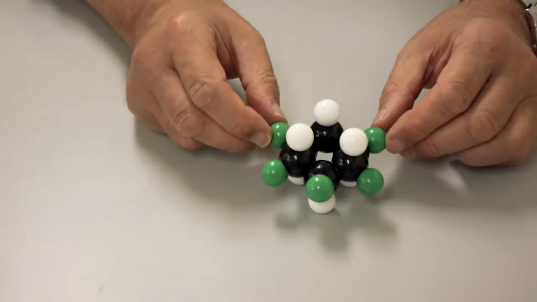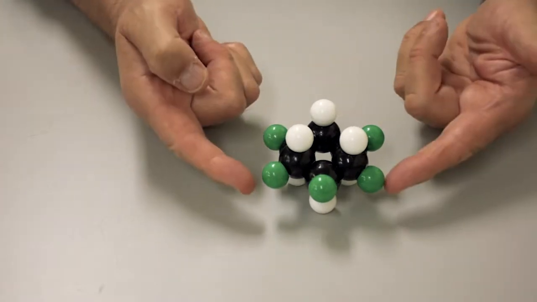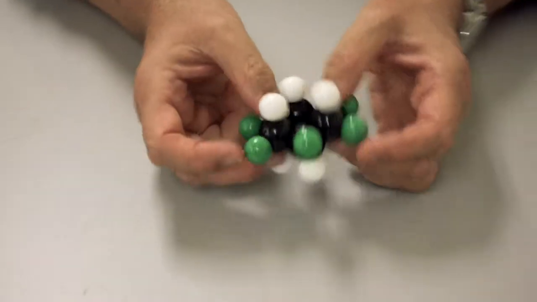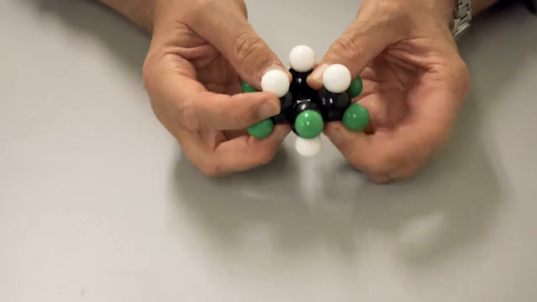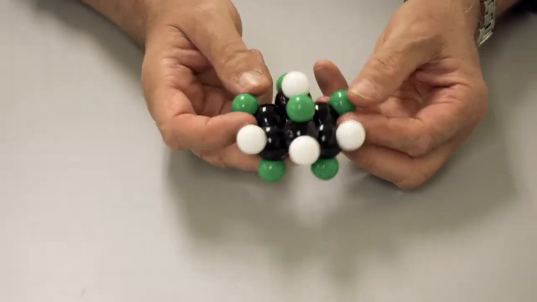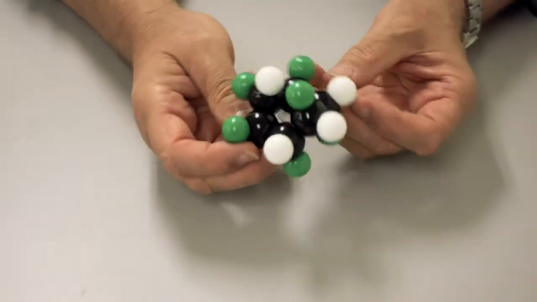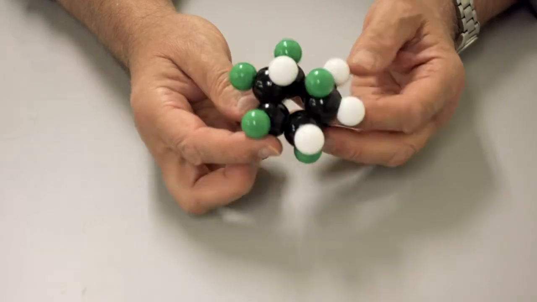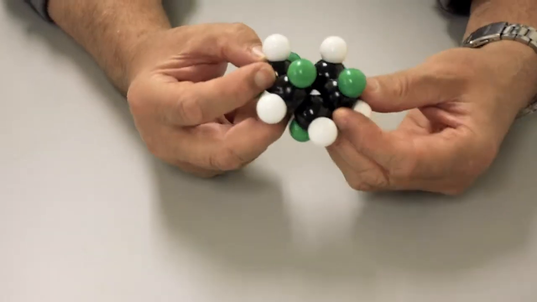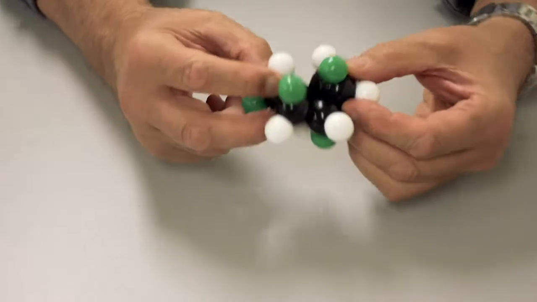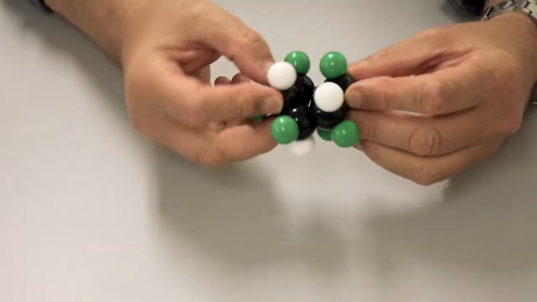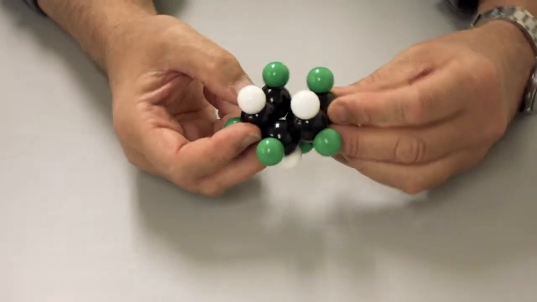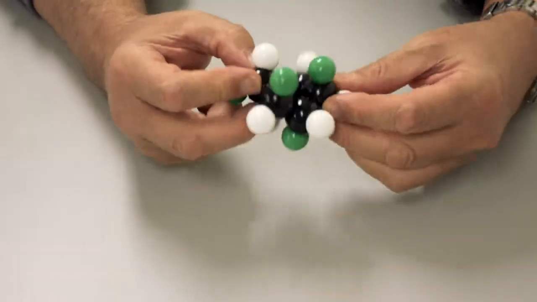Now, as before, hold the model with the 2 other ones and do a chair boat flip. And the first thing you'll see is the hydrogen halogen atoms in opposition, which shows steric hindrance. This demonstrates the unstable energy state, which is restored once you flip the model back into the chair conformation.